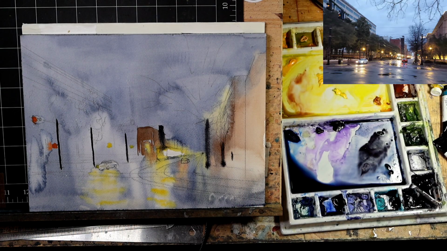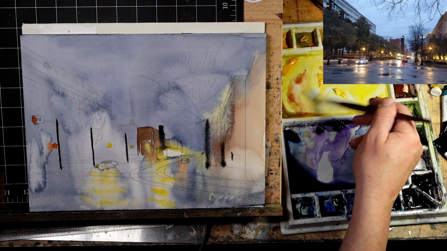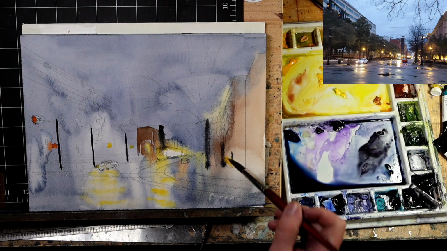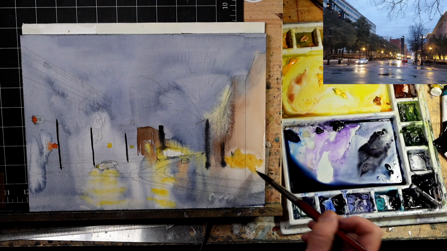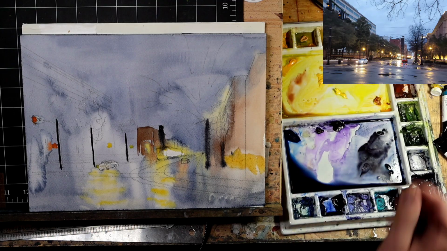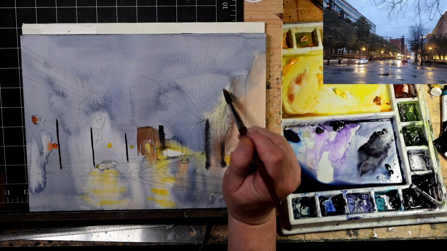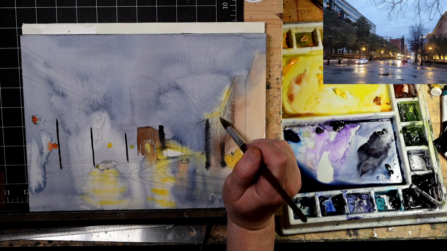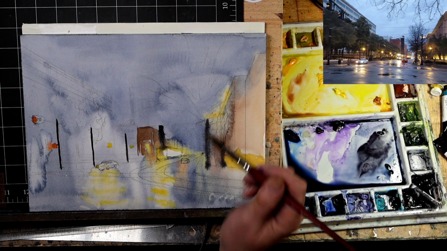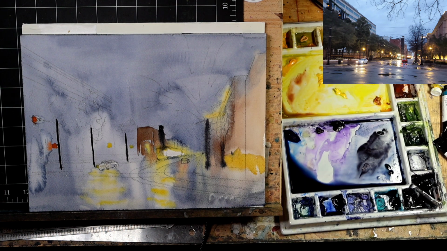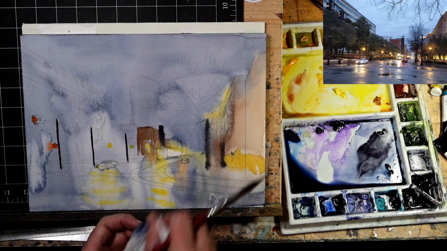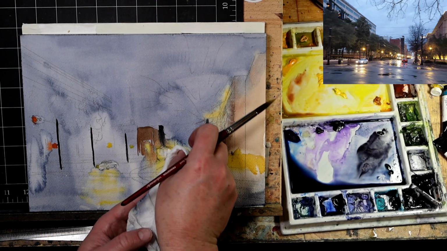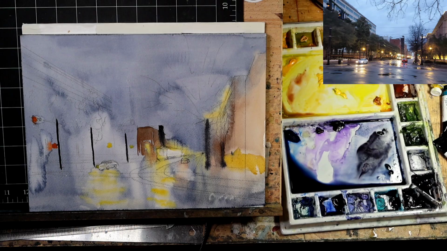I'm going to come in. I want a little bit more of a glow over here. We'll come back to that. And I want a little bit more of a glow up here. Make it look like light. Okay.